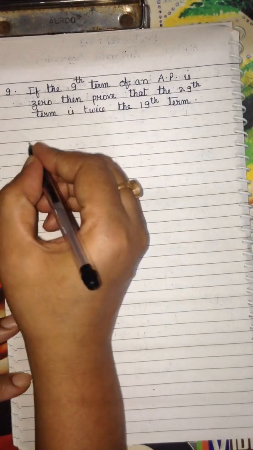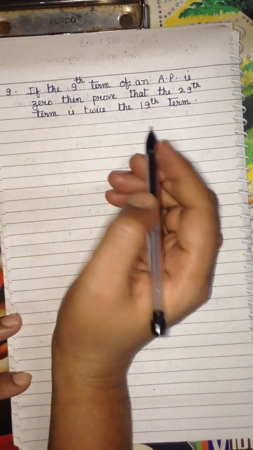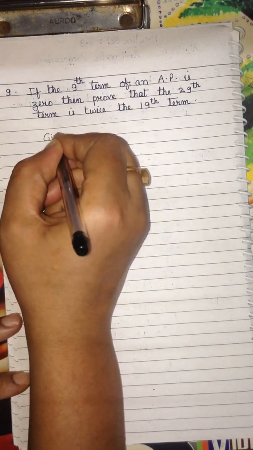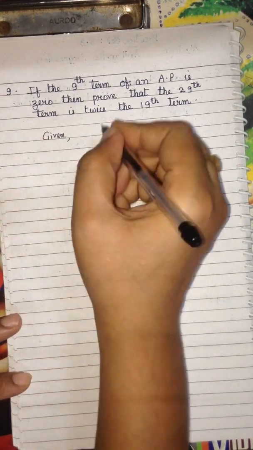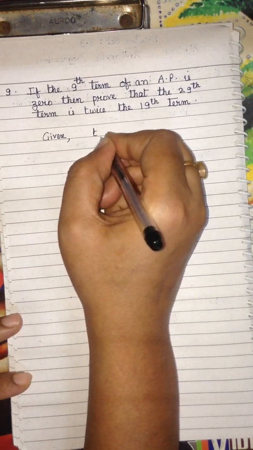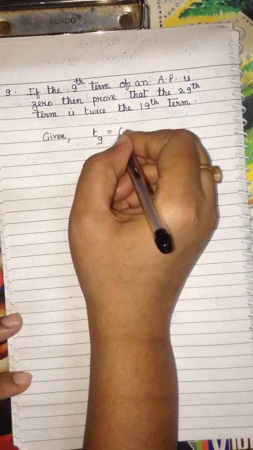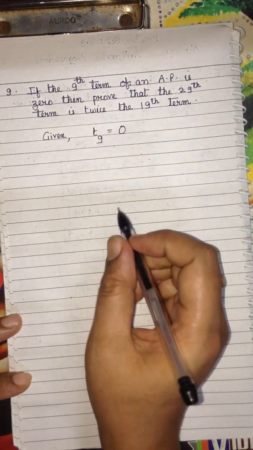If the 9th term of an AP is 0, what are all the things given to you? See, the 9th term, that is T9, is given as 0, children.